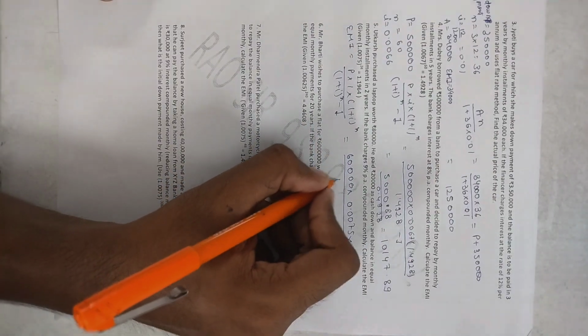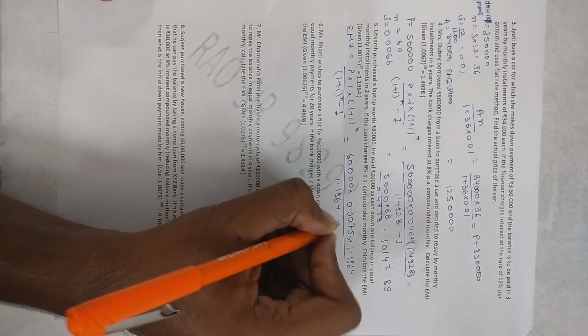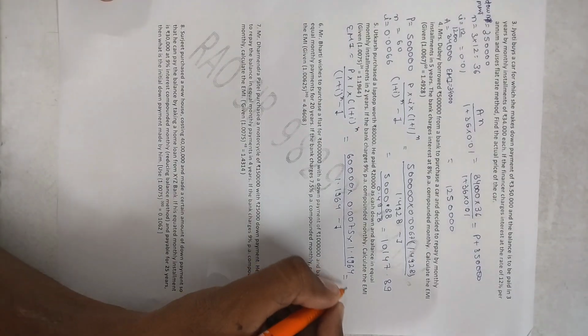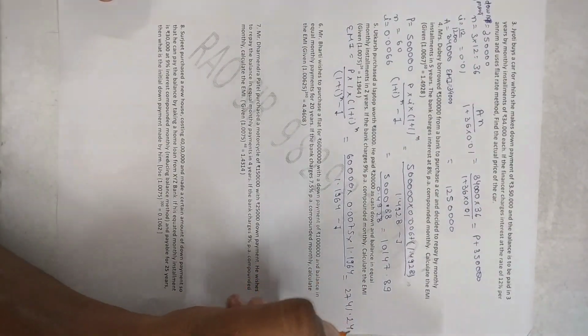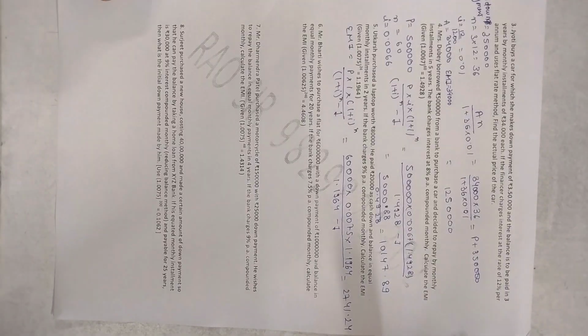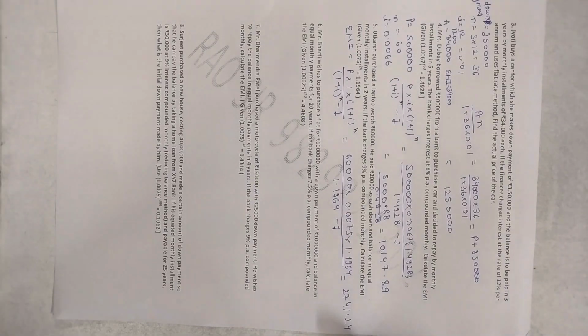And 1.1964 minus 1. After solving it we get 22,741.24. This is after adding that installment also, no? Cash down payment also. Yes, sir.